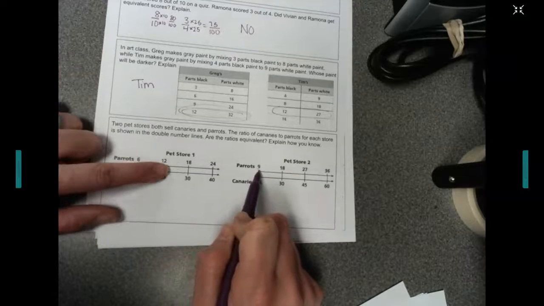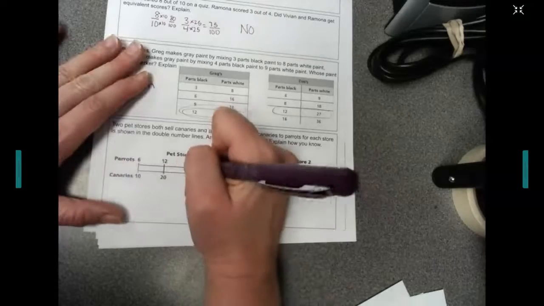And our last one, 2 pet stores both sell canaries and parrots. The ratio of canaries to parrots for each store is shown in the double number lines. Are the ratios equivalent? So we're going to look to see where we have the same number. We have a 6, 12, 18. Oop, here we go. And those are the same. So yeah, they are equivalent.